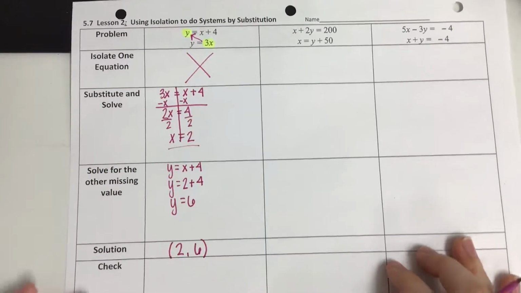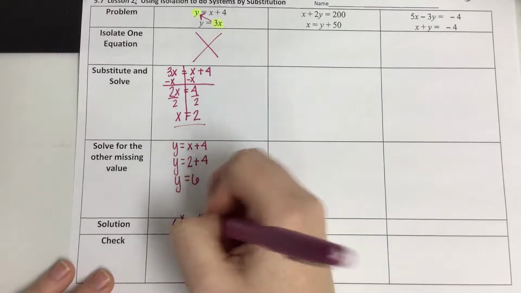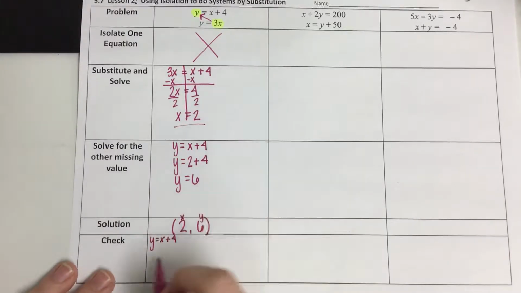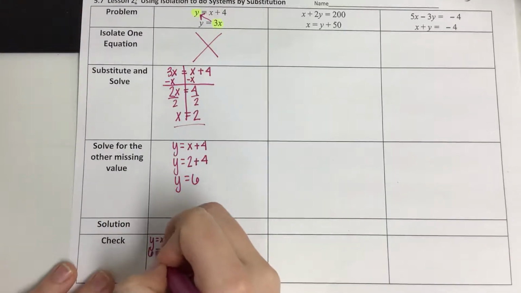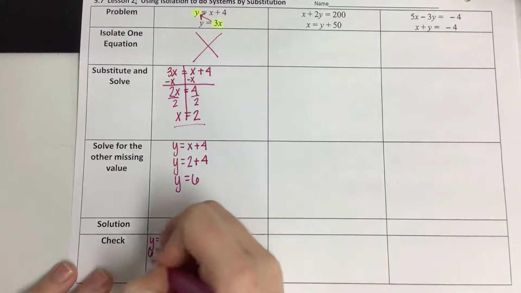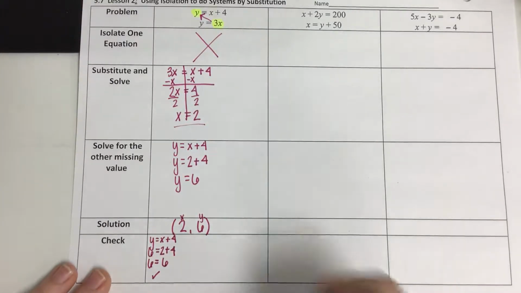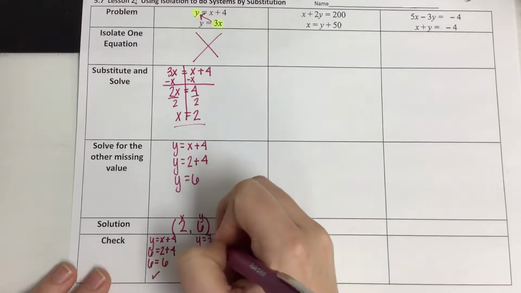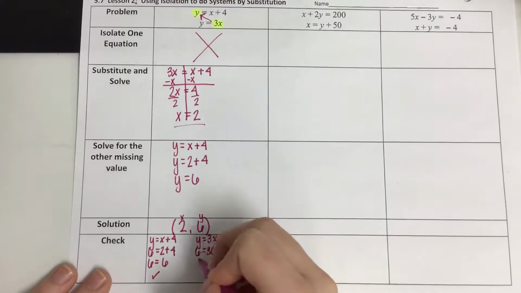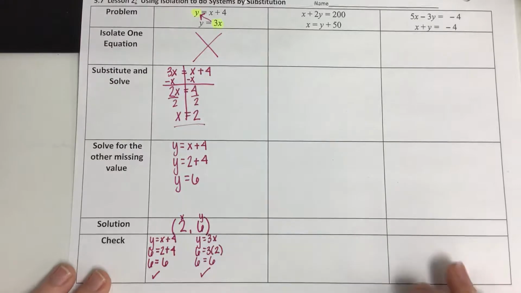Now I ask for us to check this. So in order to check this, we need to plug our numbers in. We know 2 is our x, 6 is our y. So in my first equation, y equals x plus 4, I'm going to substitute 6 for my y. So I have 6 equals, I substitute my 2 for my x plus 4. I simplify both sides, so I have 6 on the left, 6 on the right. That works out. My second equation, I have y equals 3x, where again y is 6 and x is 2. I simplify both sides, so 3 times 2 is 6. Again, this one works out. That's our correct answer.